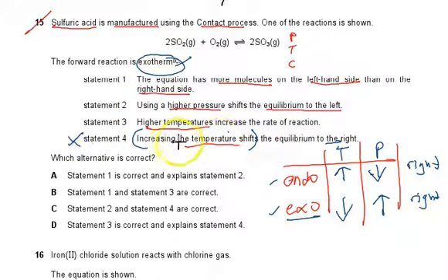Okay. Now look at number 2. Higher pressure shifts the equilibrium to the left, so which is not right. So this is also wrong. Statement 2 and 4. Now number 1, the equation has more molecules on the left hand side than on the right hand side, which is true because this is the reactant and this is the product.